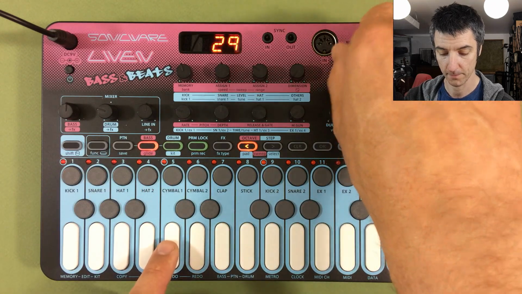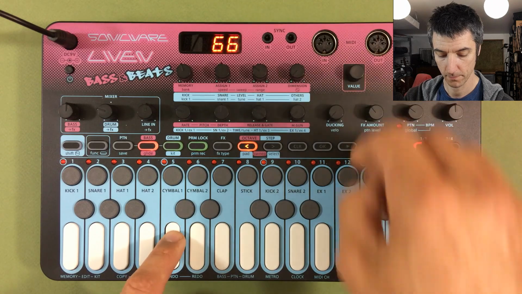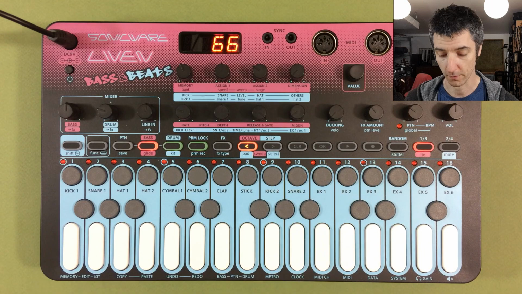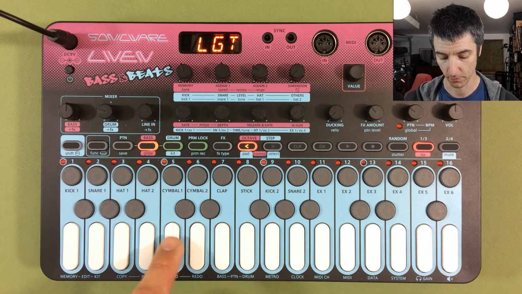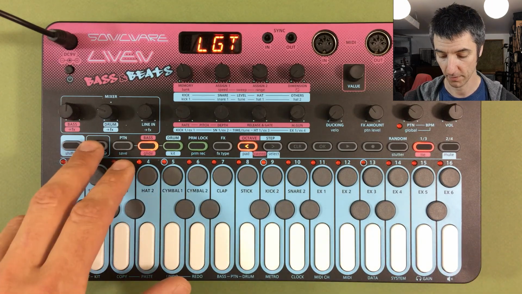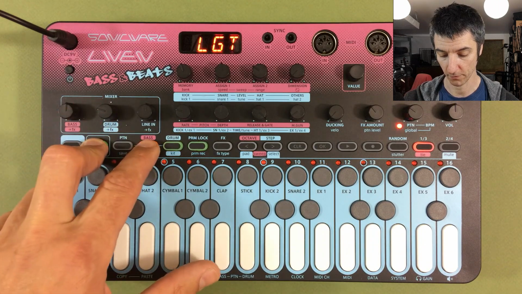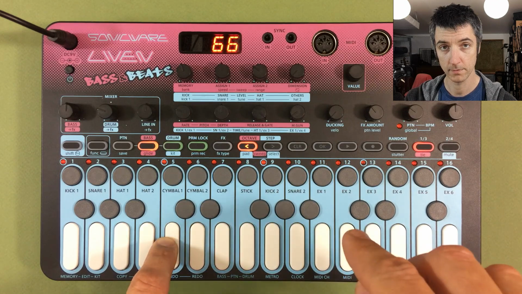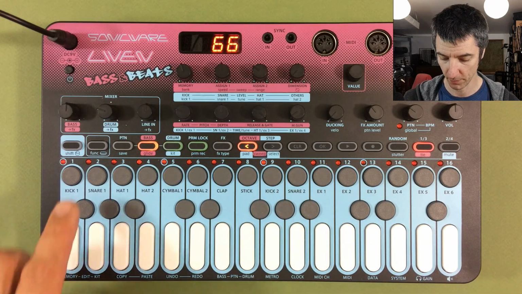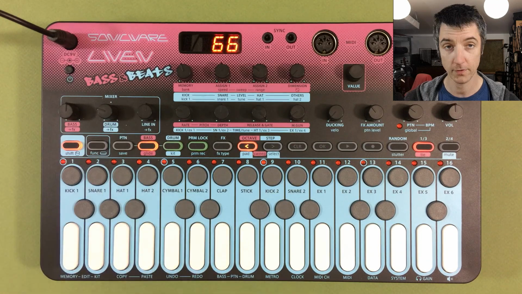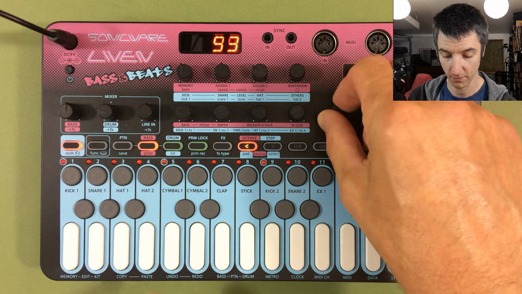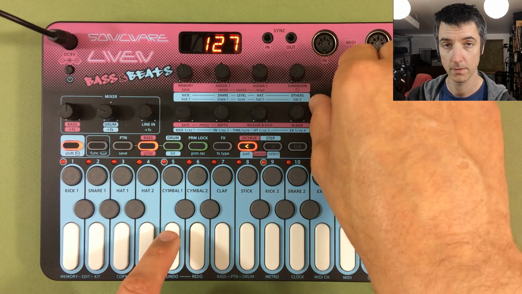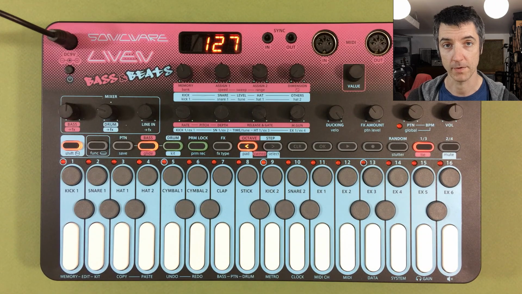So we can change this. And that tells it how long it's going to take to go between those notes. So again, if we switch back to legato, that's going to be instant because it's got its own glide setting. So function and bass, we can turn that up. There. As we did in the drum part of the Bass&Beats, we can use function shift to shift lock, and then we can use this knob to change the velocity of the notes being played and programmed into the sequence.